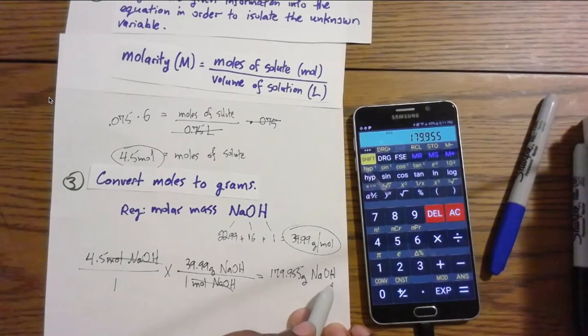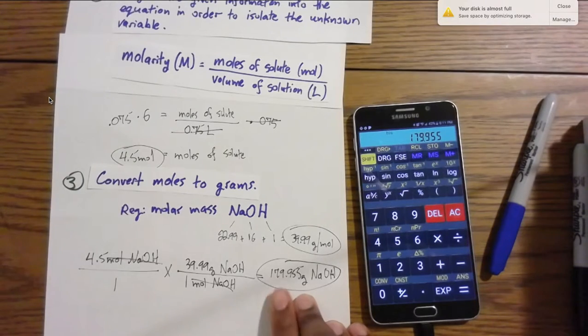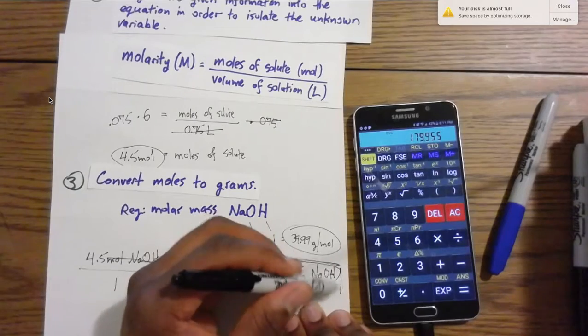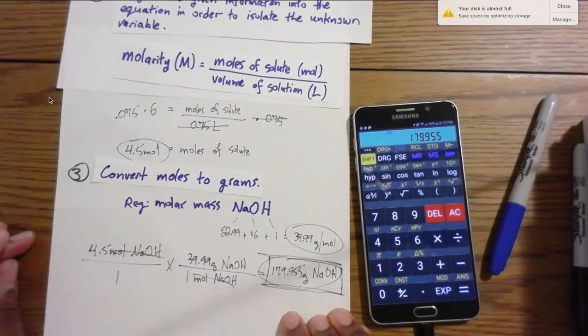This divided by 1 is itself, so this is actually going to be my answer. And now I've solved this problem. My final answer, which is what we were looking for, the unknown, which is grams of NaOH, 179.955. There we go.